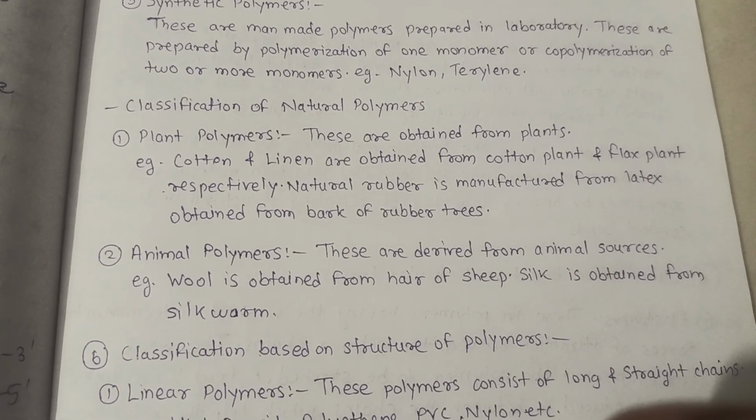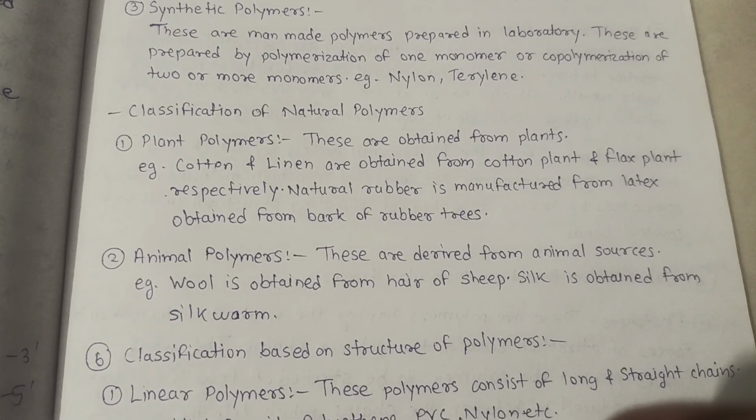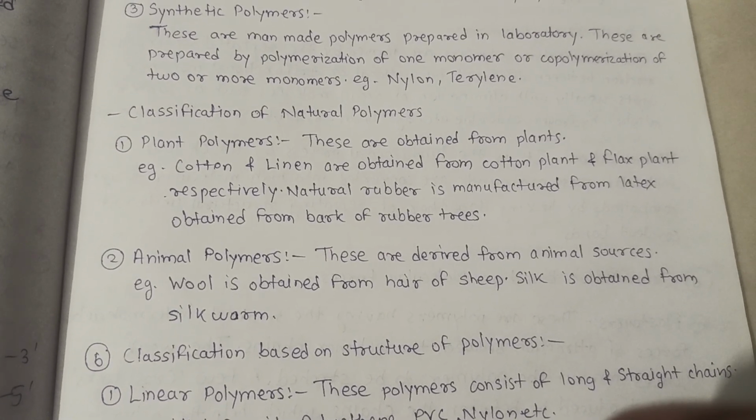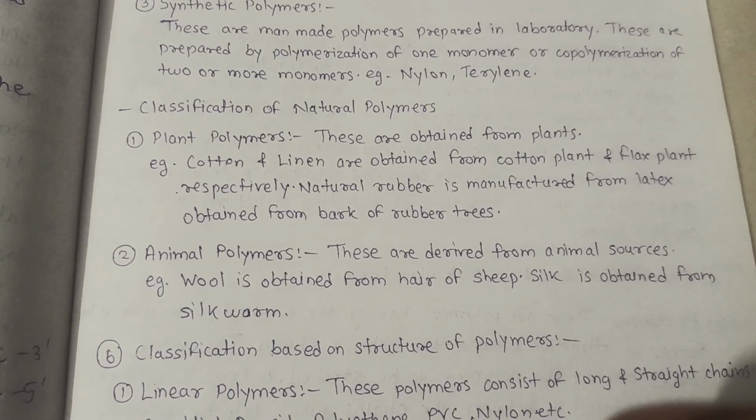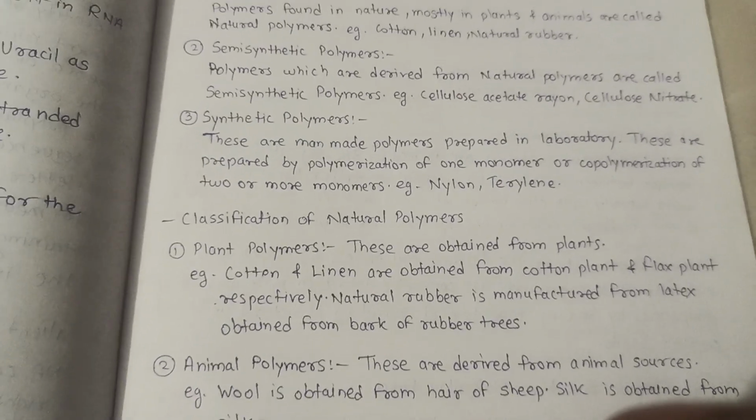Animal polymers are derived from animal sources. Wool is obtained from the hair of sheep. Silk is obtained from the silkworm. Here we complete the classification based on sources.